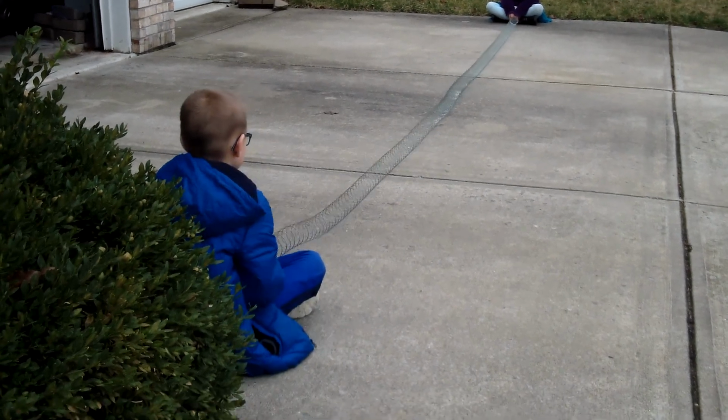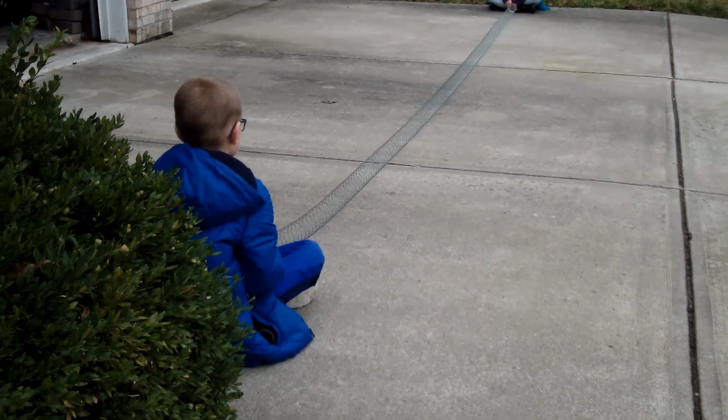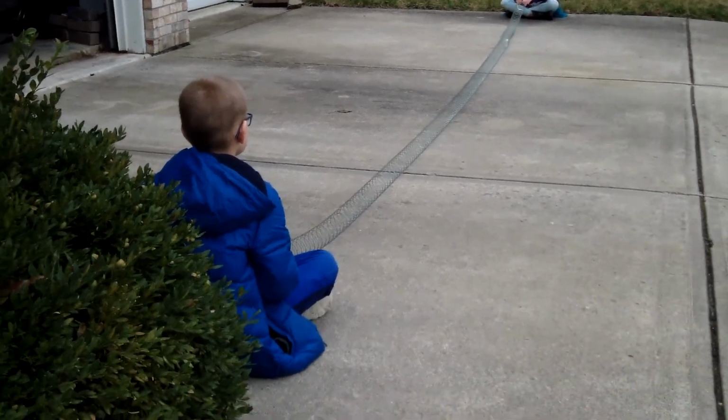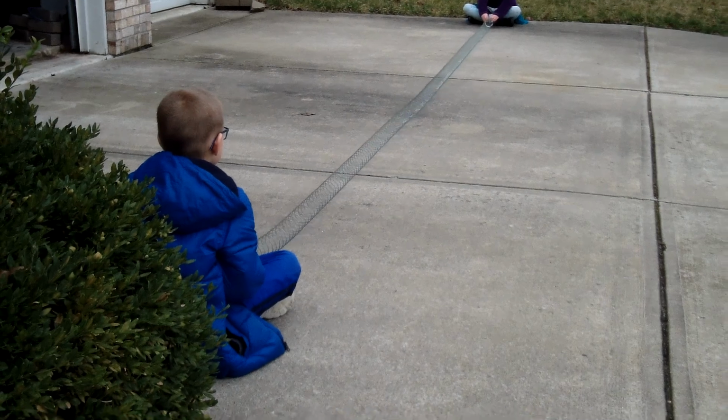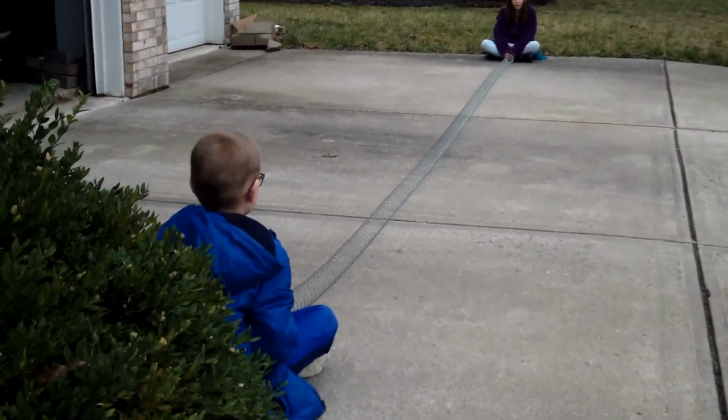So this is called a longitudinal wave. Hey Samuel, don't lift it up. Just push it forward. There you go. There you go, Hannah. Good job. I'm going to come over and show you Hannah's. So this is a longitudinal wave.